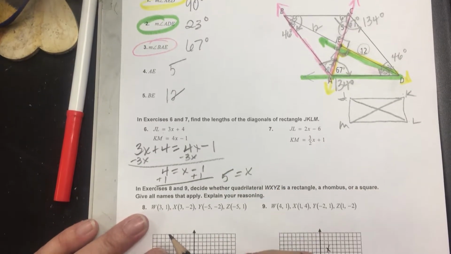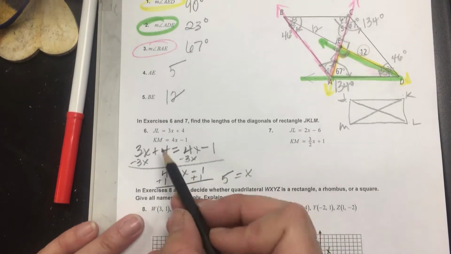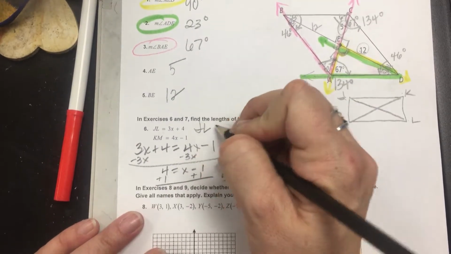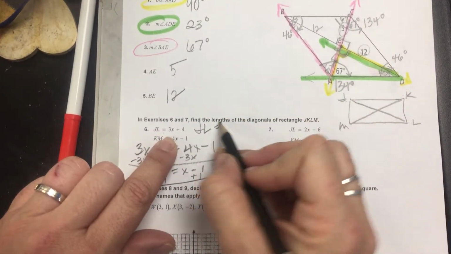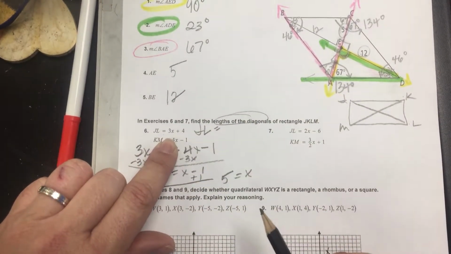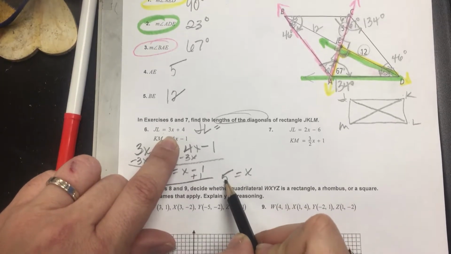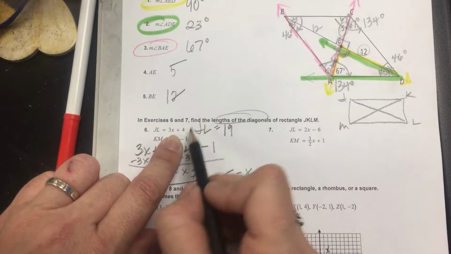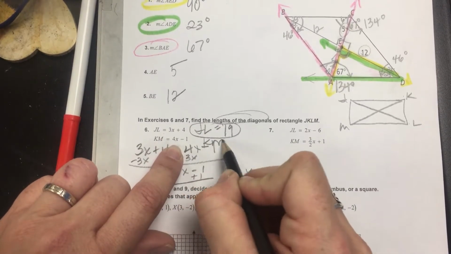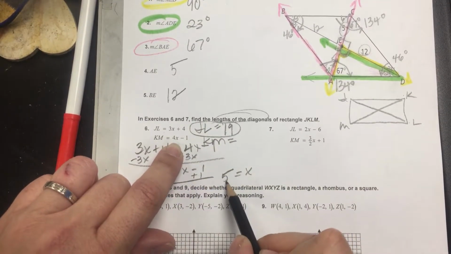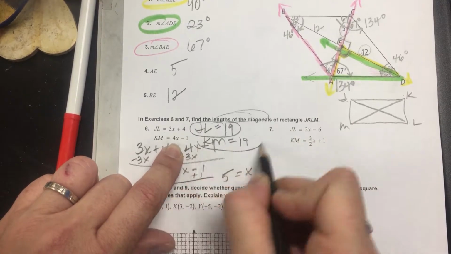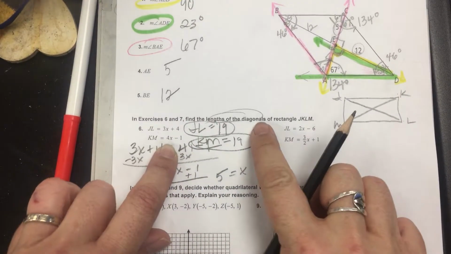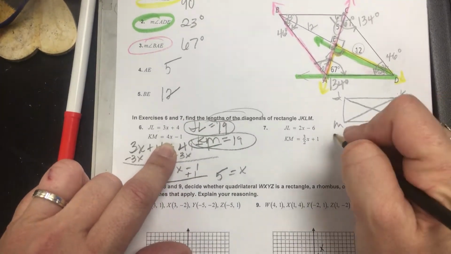Now, it also wants the diagonals' lengths. And so I'm going to go back in and say then that JL is 3 times, not just solve for x, find the lengths. JL is 3 times 5, which is 15 plus 4. I'm going to make it 19. If my problem's solved correctly, KM should work out to be 19 as well. 4 times 5 is 20, minus 1, that's 19 as well. Just make sure you're following the directions. It's not just solve for x.